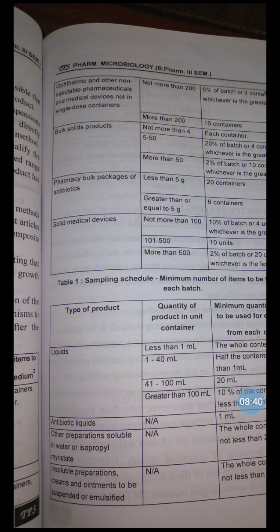Not applicable. The whole content to provide not less than 200 mg. Then insoluble preparations, then creams and ointments to be suspended or emulsified, it is not applicable. Then whole content to provide not less than 200 mg. Then for solid, it is less than 50 mg, the whole contents. Then for 50 to 299 mg, half the content but not less than 500 mg. Then for 300 mg to 5 gram, then it is 150 mg. If greater than 5 gram, then it is 500 mg. Then solid medical devices: 1 or more dressing, 100 mg; 1 or more devices, that is 1 whole device.